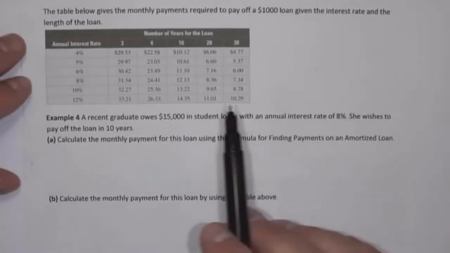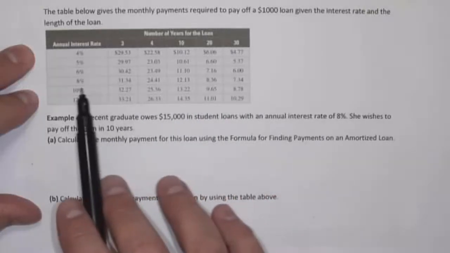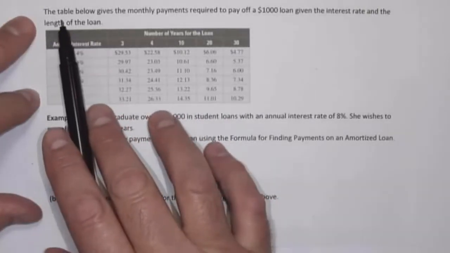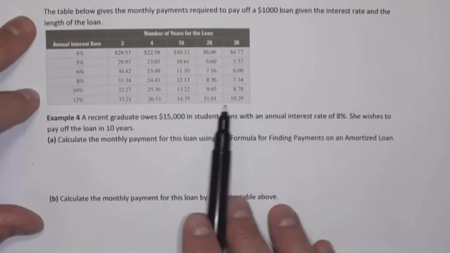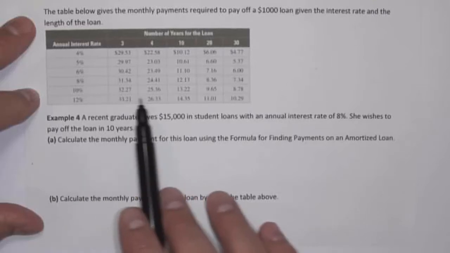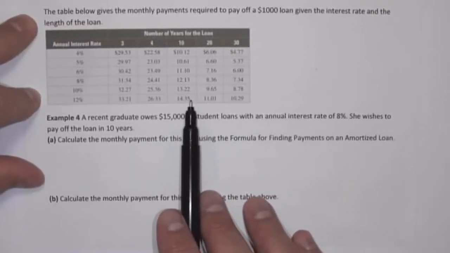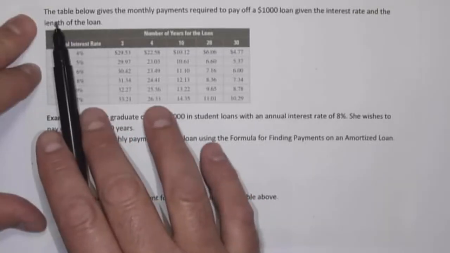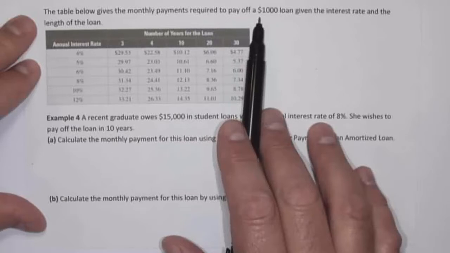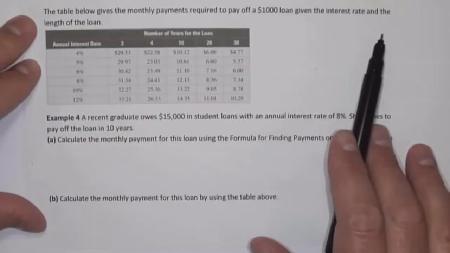So in this video, we're going to look at another example, and in this case, we're going to look at an example a couple of different ways. So to start with, take a look at this table that's provided here. This is fairly common, although nowadays, normally instead of having a printed table, we would have a spreadsheet or a computer app that would do this for us. But anyway, the table below gives the monthly payments required to pay off a $1,000 loan given the interest rate and the length of the loan.